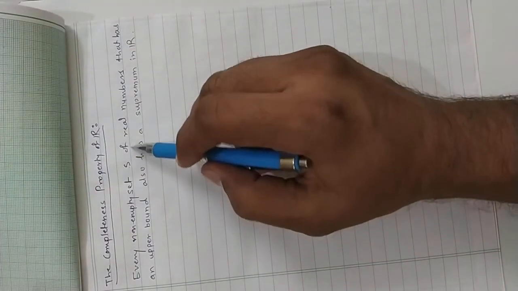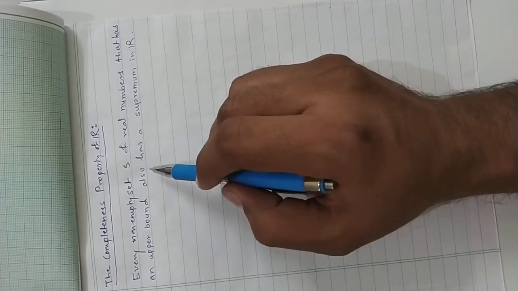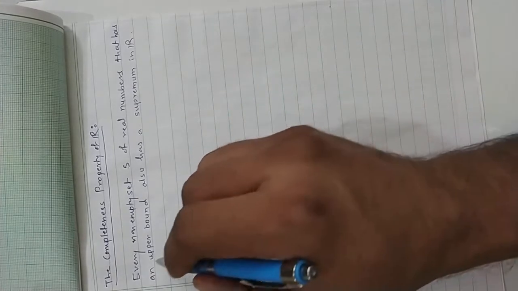Every non-empty set S which has an upper bound must also have a supremum in R.